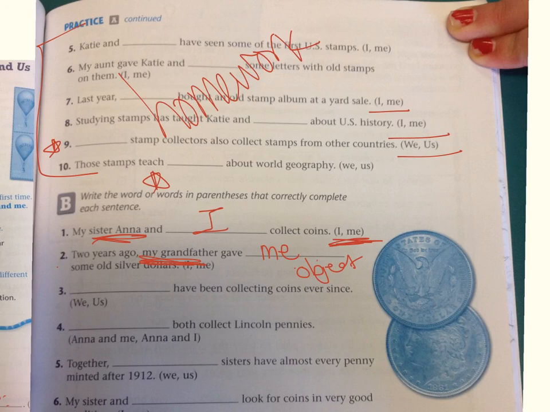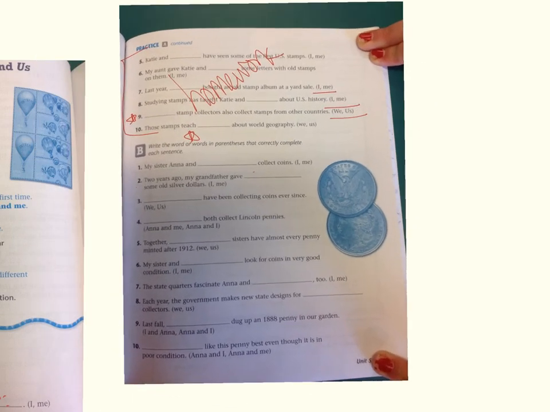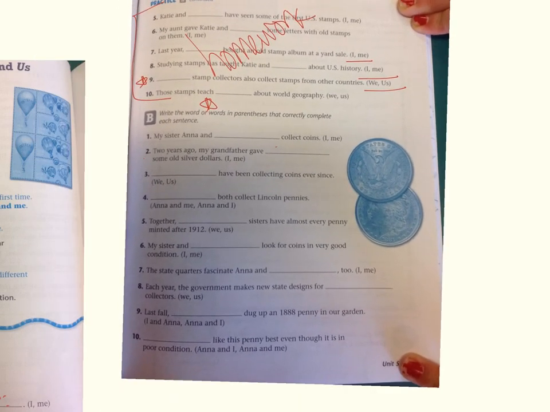Continue the rest tonight. It's going to be once again on page 189, and that is going to be your homework. So I would like for you to do the 5 through 10, and then you're going to finish up with the 3 through 10. All right, good luck.